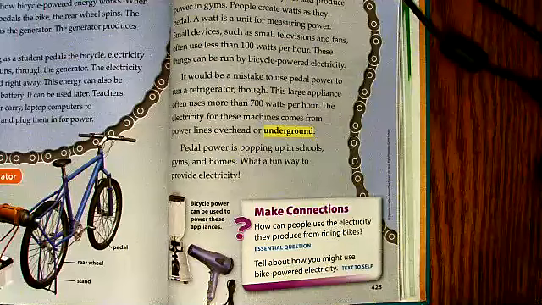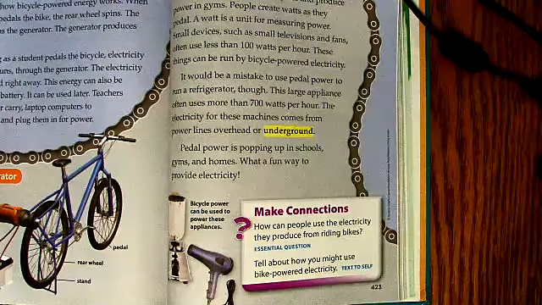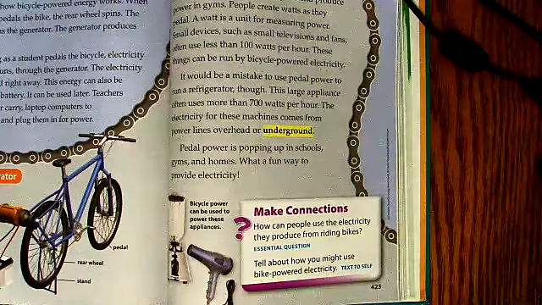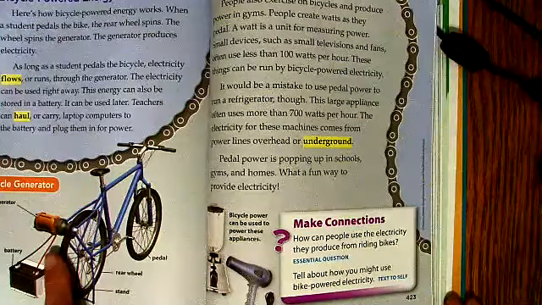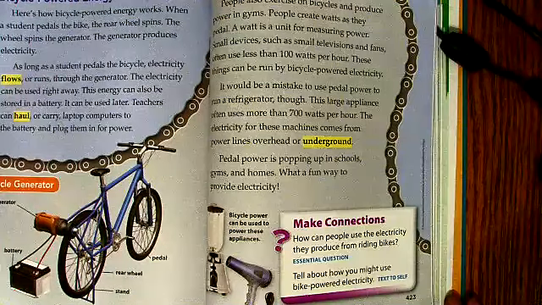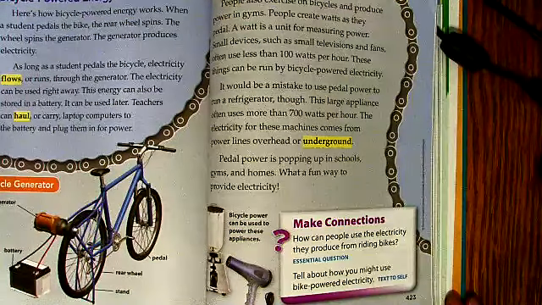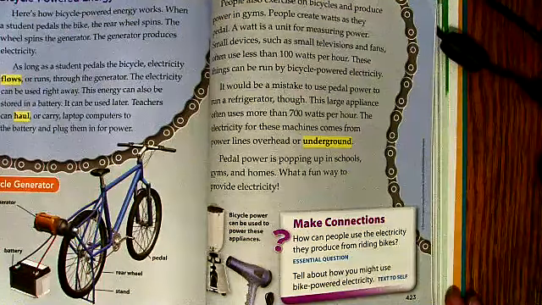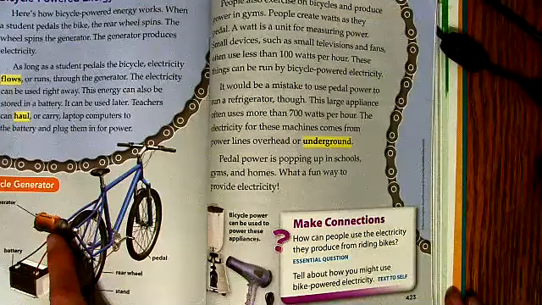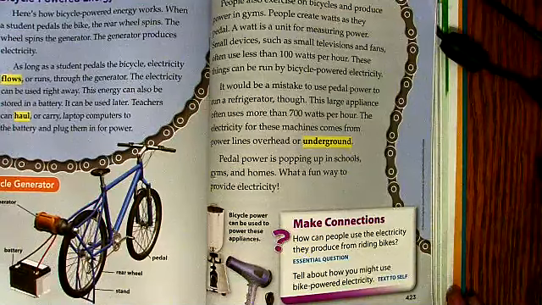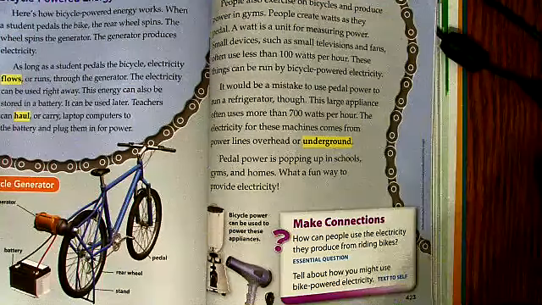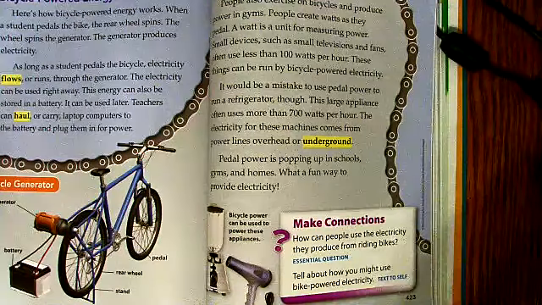It says, how can people use the electricity they produce from riding bikes? So how do people use the electricity when they're hooked up to this generator? Tell about how you might use bike-powered electricity. So if you had a bike that you could pedal and you could cause it to produce electricity, what would you use that electricity for? All right, that is your vocabulary and reading for today.